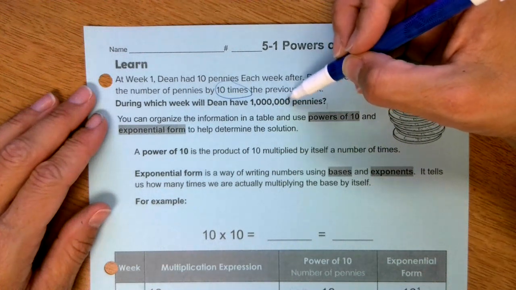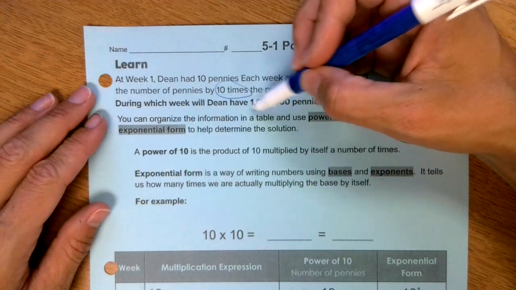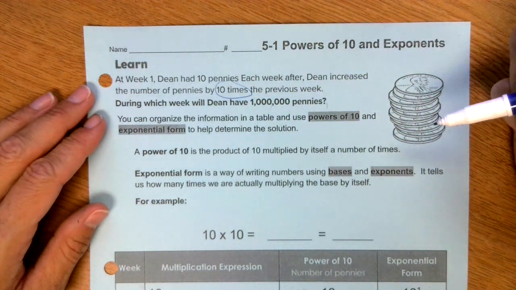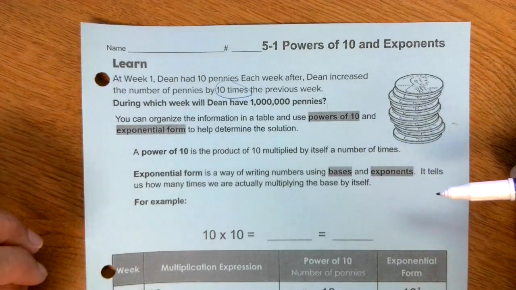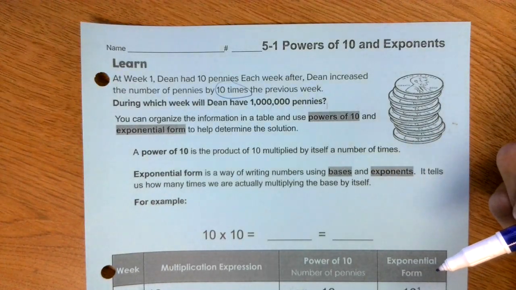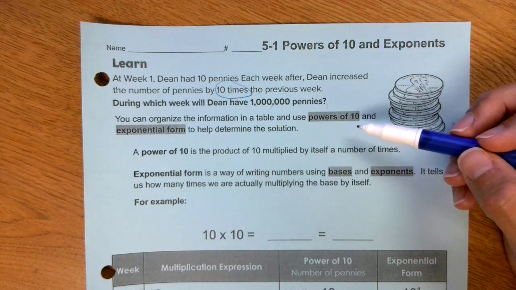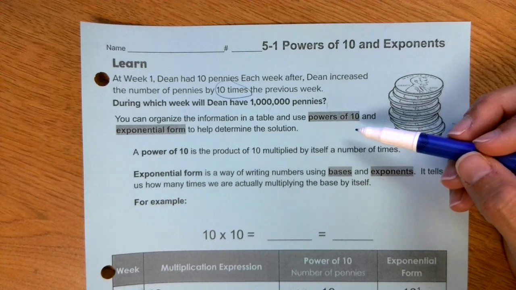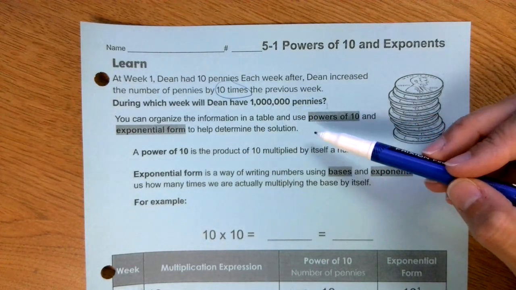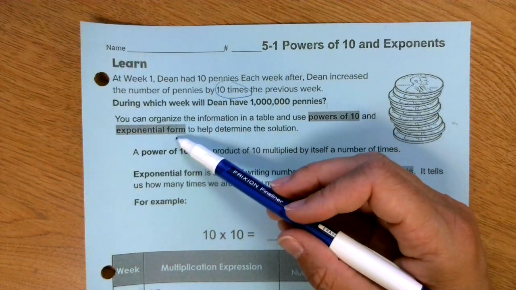Remember, you learned that this is the hundreds period, this is the thousands period, so this must be the millions. 1,000,000 pennies. So you can organize this in a table, and we can actually save ourselves a whole lot of writing by using powers of 10. And when we use powers of 10, we're really thinking about a multiple of 10 with all of these zeros and being able to write it in, it's called exponential form.